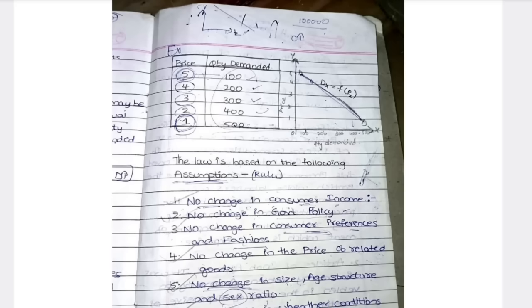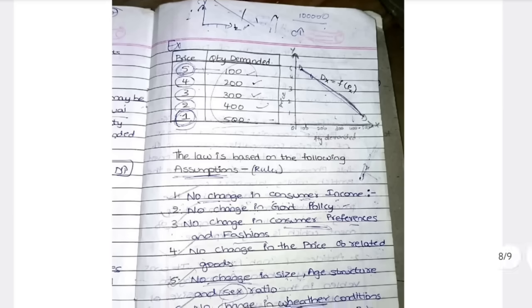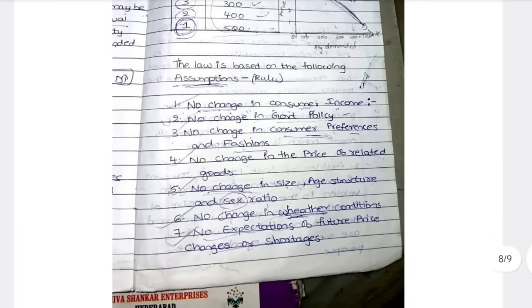Okay, what are the assumptions, what are the rules you need to follow for this law to operate? The first one is there should be no change in consumer income, there should be no change in government policy. So I have given 7 types. Out of these 7, try to remember any 5 and elaborate them in your answer. How you will elaborate: for example, no change in consumer income.